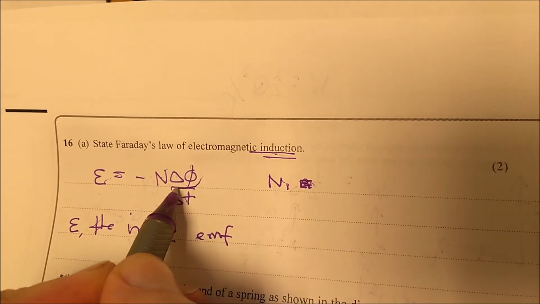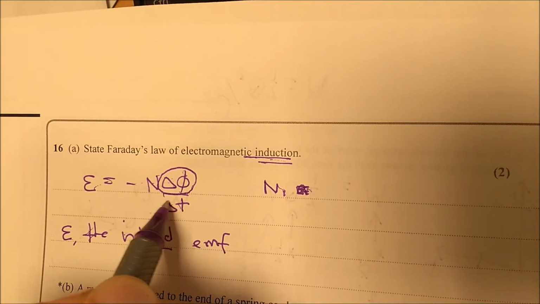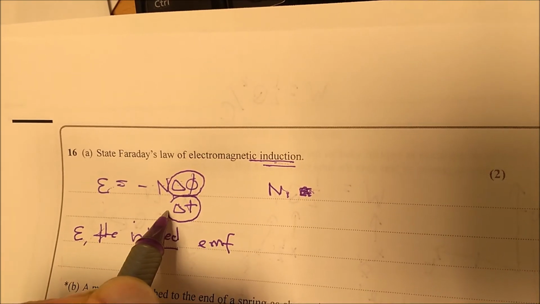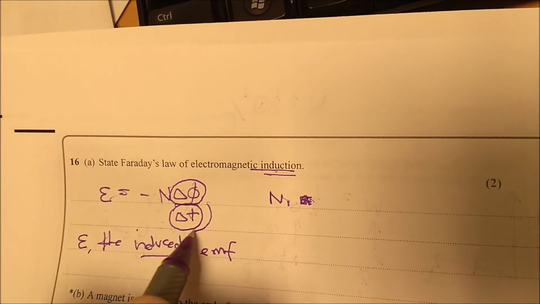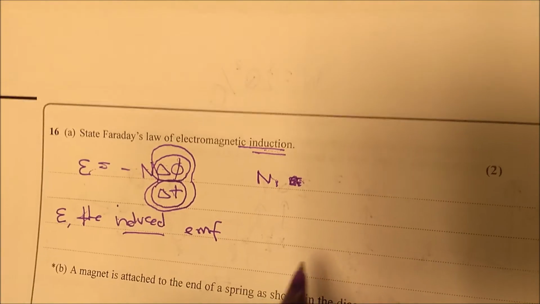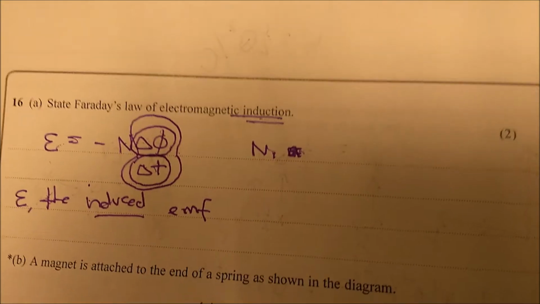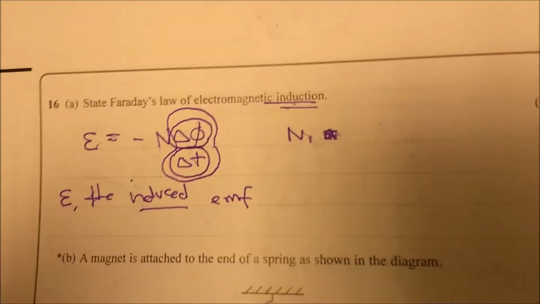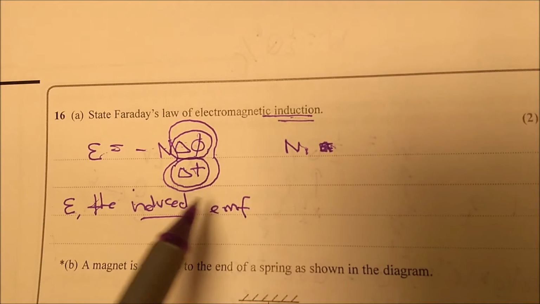Delta phi is the flux change, and delta t is the time the flux change occurs in. This whole term there is the rate of flux change, isn't it? So in words you could have written this term here, you could have defined that to be the rate of flux change.